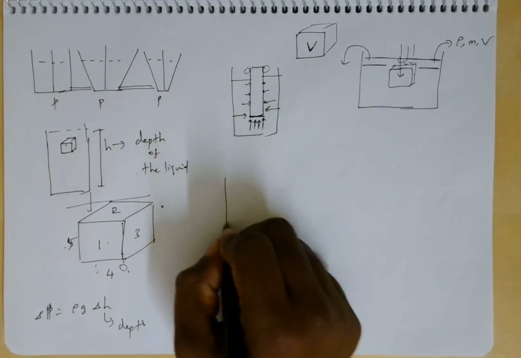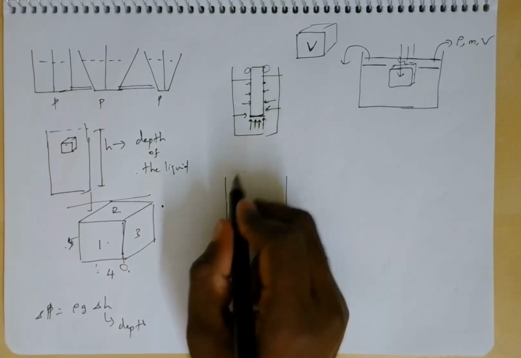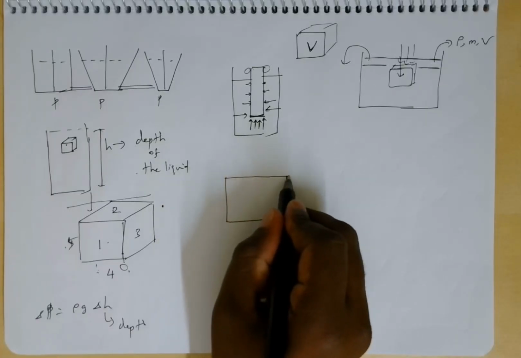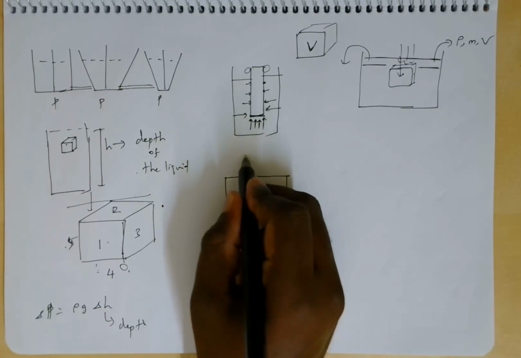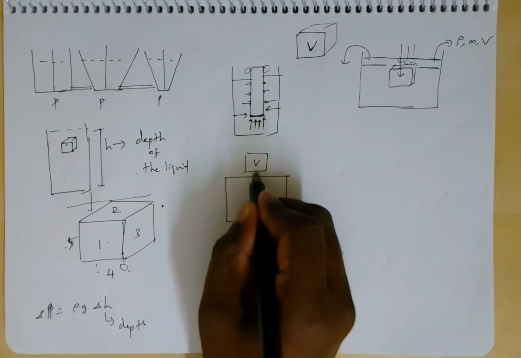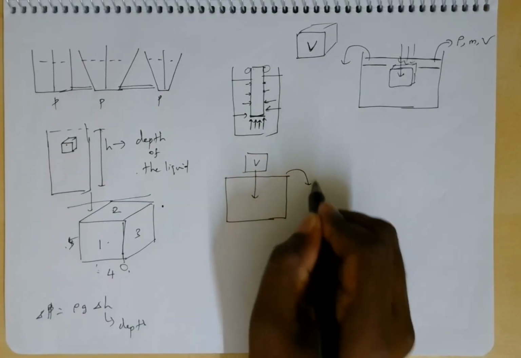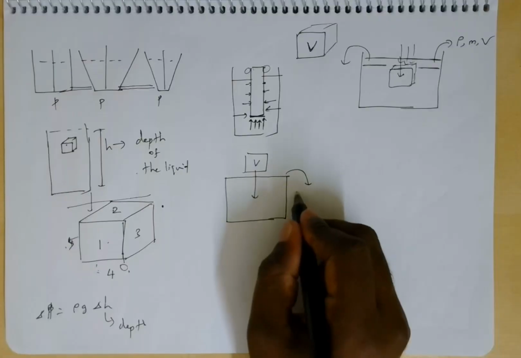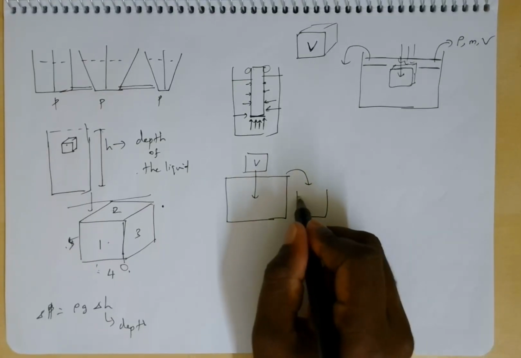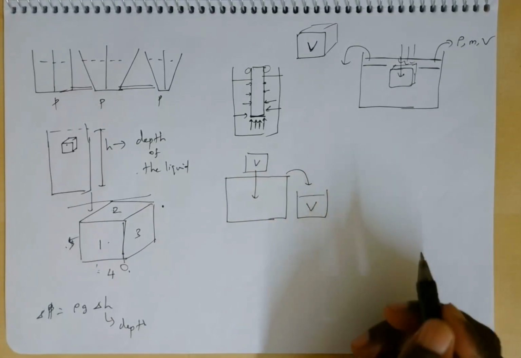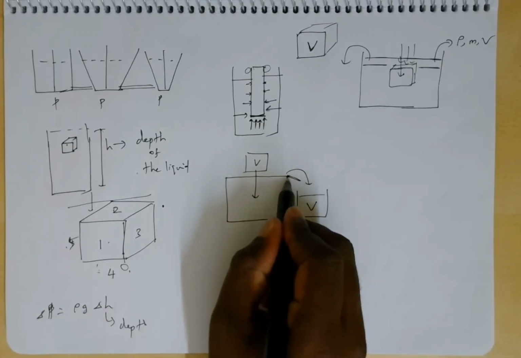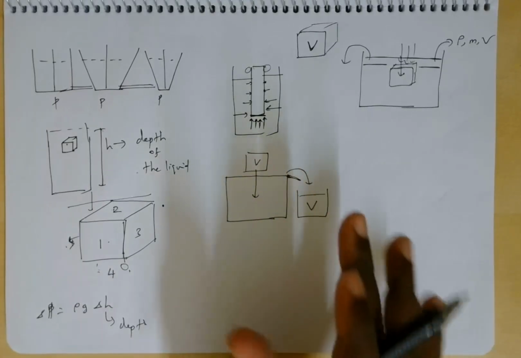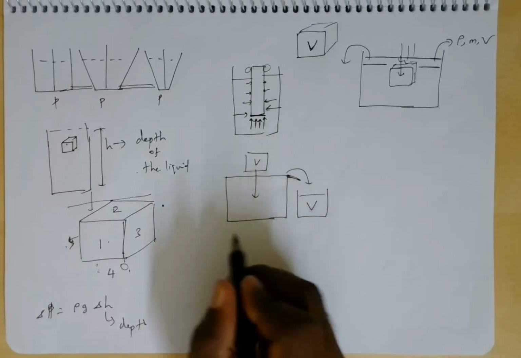Now let's take a tub and fill it with exact water. I have an object of volume V. If I submerge this, the water will spill, and if you measure this water, it will have exactly volume V. This is what we call Archimedes principle.